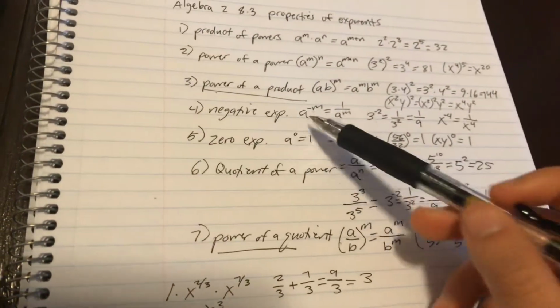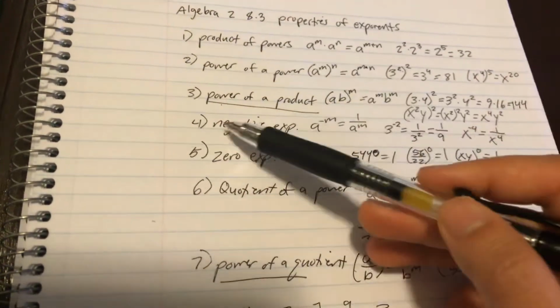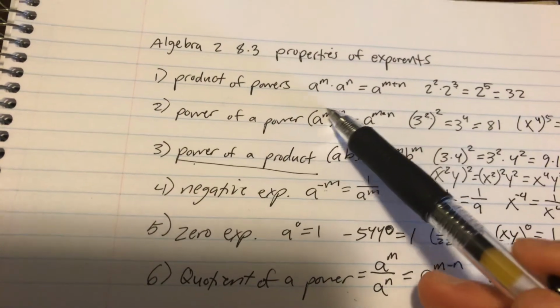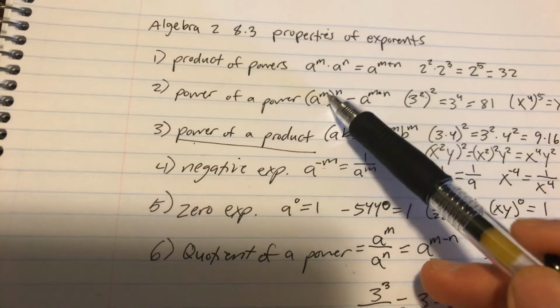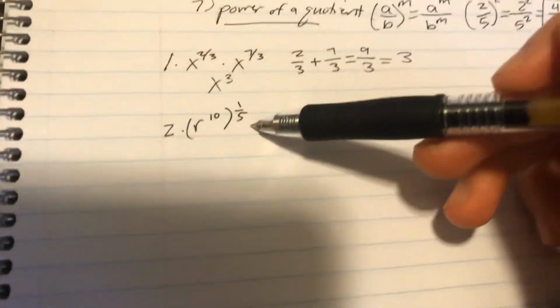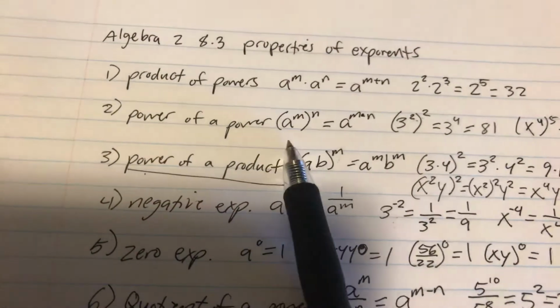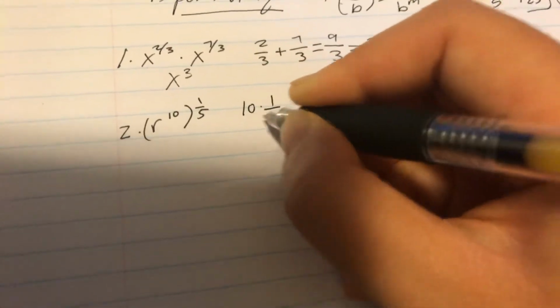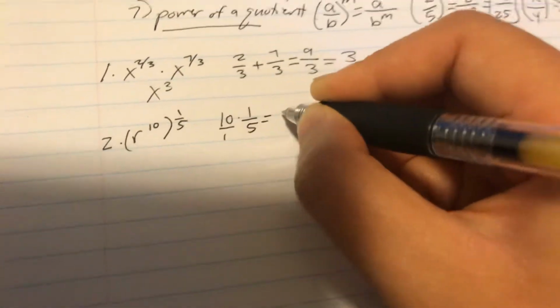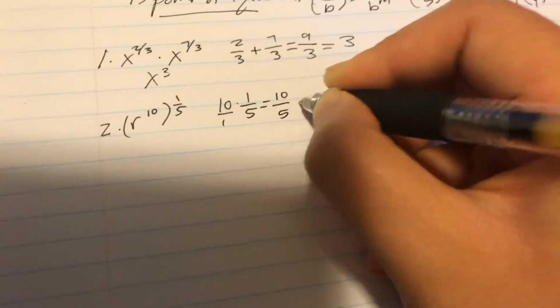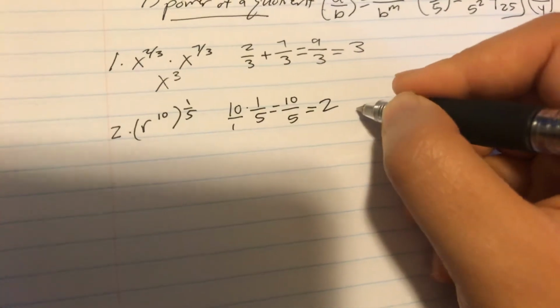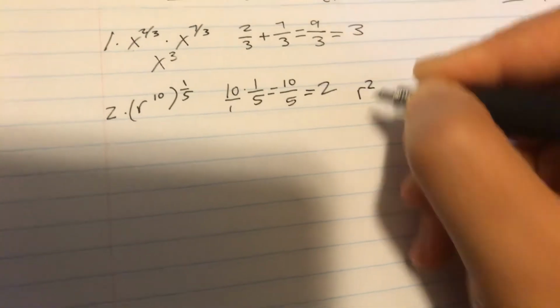So that leaves me with one of these up here. Well, nothing's negative, so it can't be that one. All right, so it looks like it's going to be this one. Okay, there's one exponent, and the whole thing is being raised to another exponent. So to simplify it, you just multiply the exponents. Here we're going to do 10 times 1/5. Fractions, you just multiply across, so that's the same thing as 10 divided by 5, which simplifies to 2. So my final answer is going to be r squared.